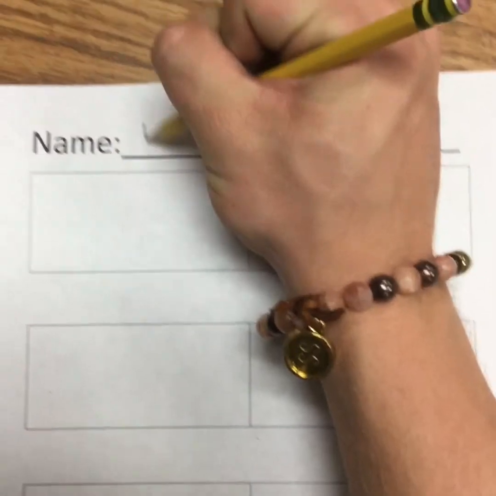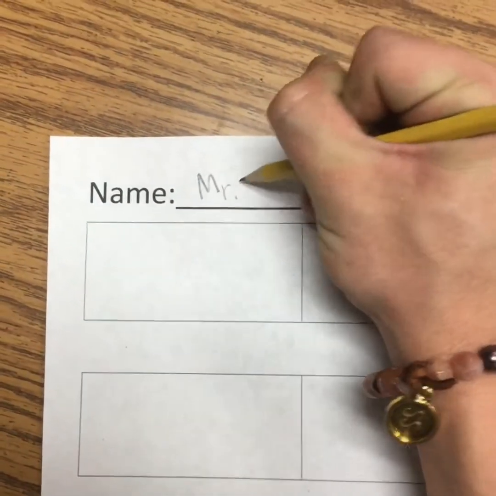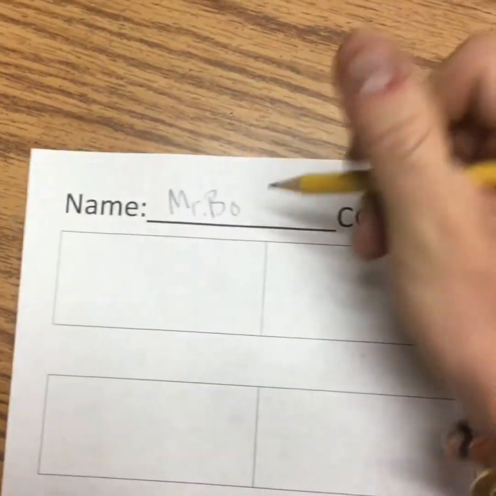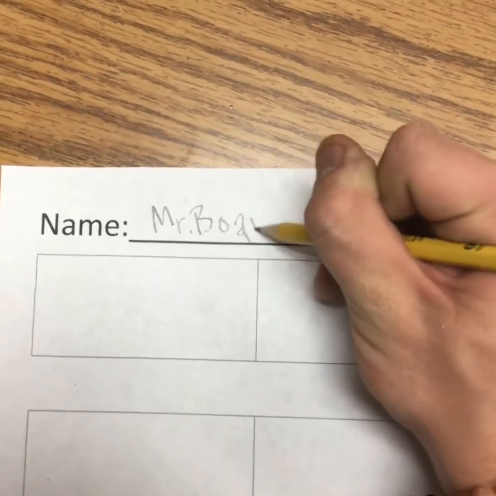Let's go ahead and get started on our worksheet. Make sure you have that in front of you, and then also your pencil. So the very first thing that it asks of us is to write our name. So I'm gonna go ahead and write Mr. Boatfield because that is my name. But if you have your own special name, go ahead and put that, please.